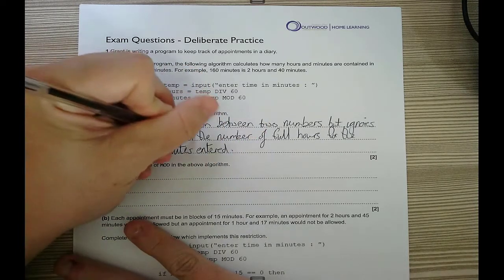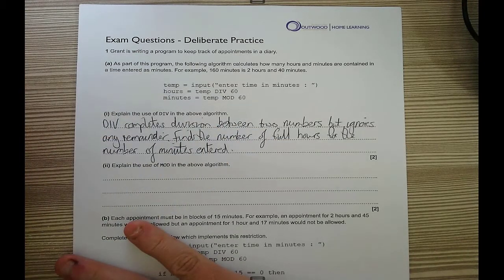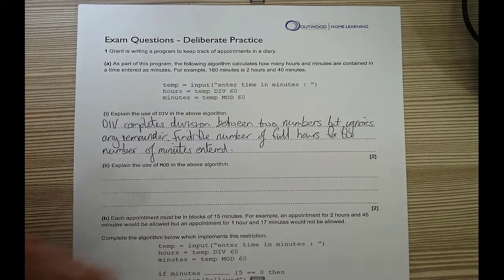And I probably should put "finds". Okay, so it finds the number of full hours because it ignores any remainder. So now we've got the next question, which says explain the use of mod in the above algorithm.